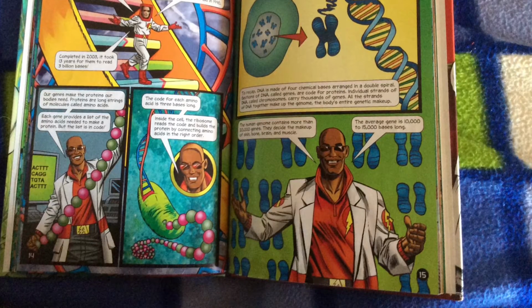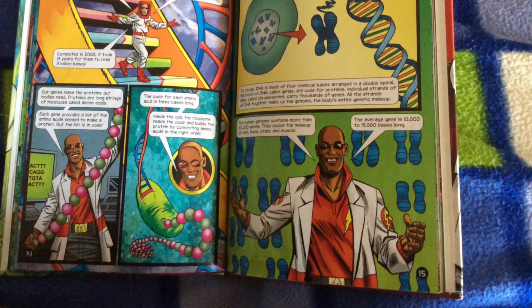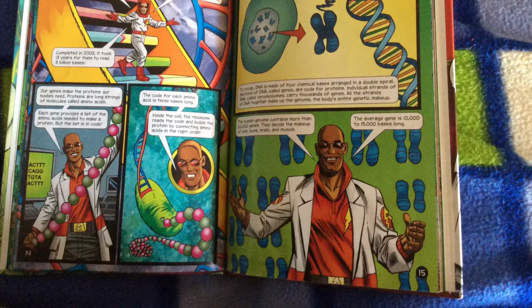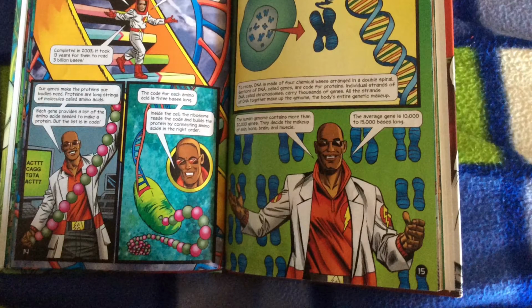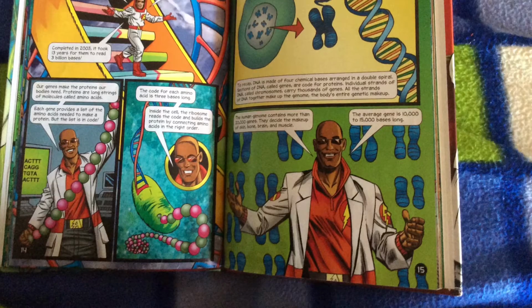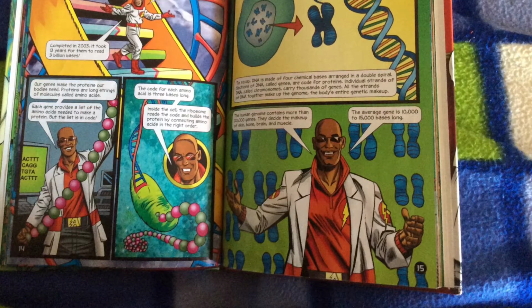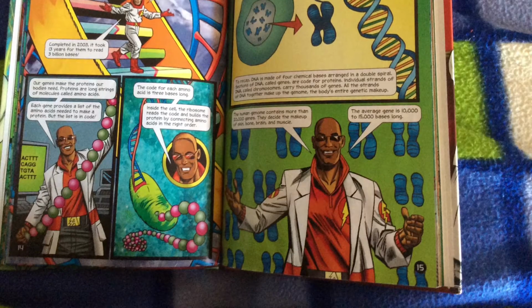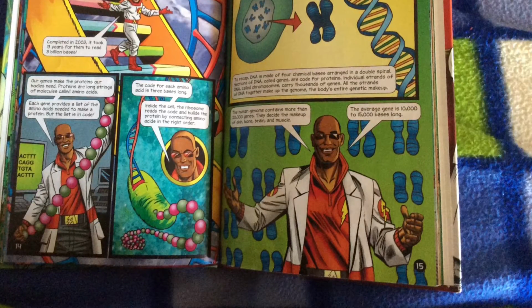Inside the cell, the ribosome reads the code and builds the protein by connecting amino acids in the right order. To recap, DNA is made of 4 chemical bases arranged in a double spiral. Sections of DNA called genes are code for proteins. Individual strands of DNA called chromosomes carry thousands of genes.